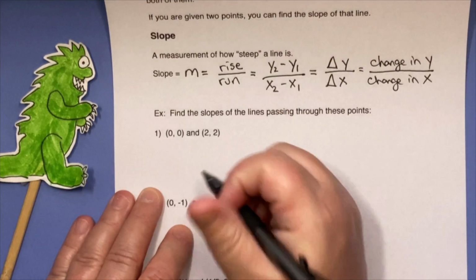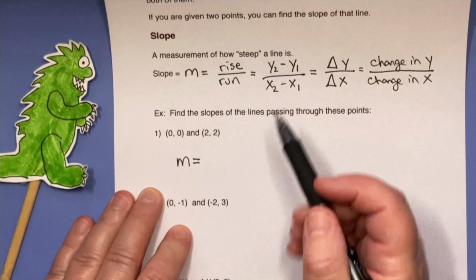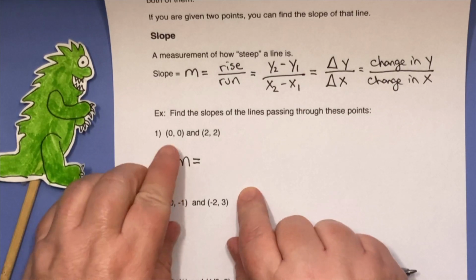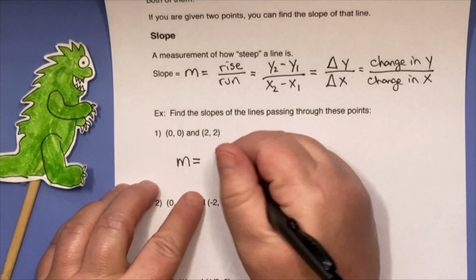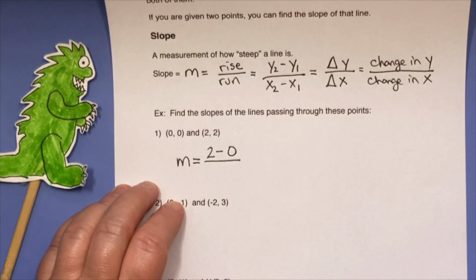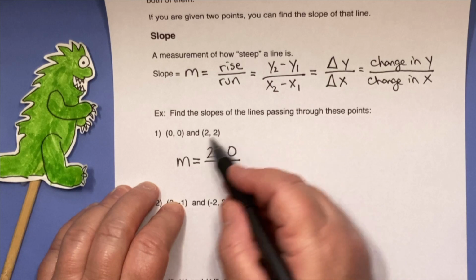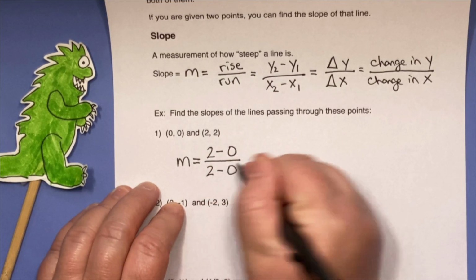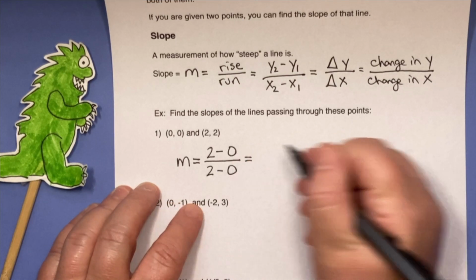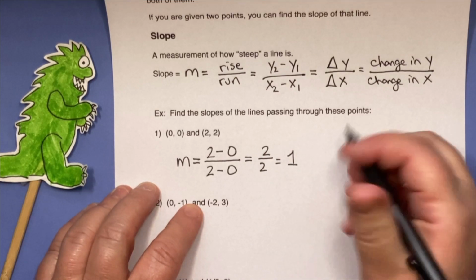So my slope is going to be y2 minus y1. Now, which one is y2? You can choose either one. You can start with either y. So I'm going to go ahead and choose the 2. So I'm going to choose 2 minus 0. Now, this is a little confusing because it turns out that the y, that's 2, corresponds to the x, that is also 2. So we get 2 minus 0 over 2 minus 0. Okay. So that ends up being 2 over 2, which is 1. So the slope of this one is 1.